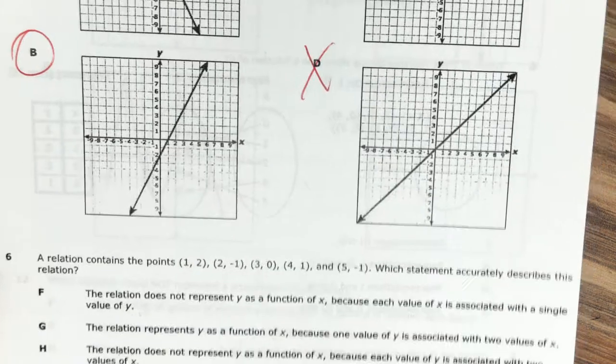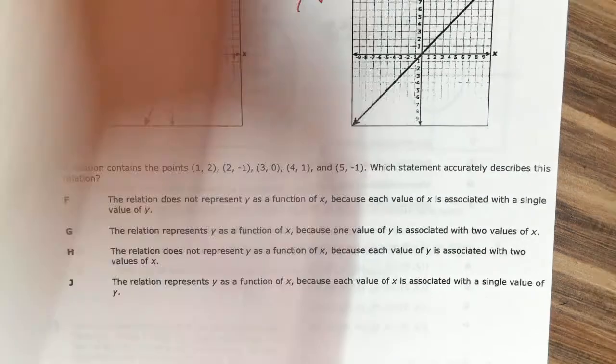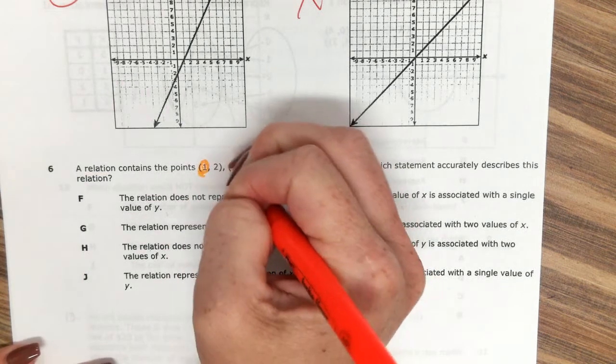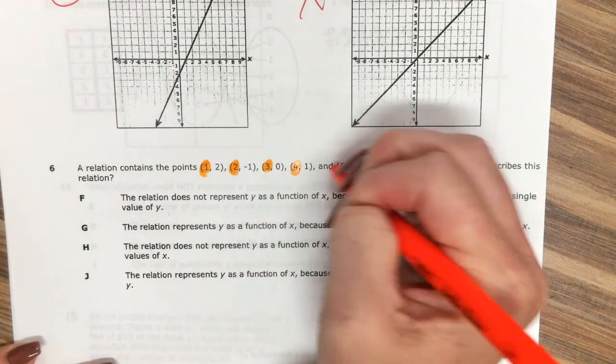All right, the next one is talking about functions. What do we only look at to see if something's a function? The inputs, the x's. So I'm going to highlight the x's. 1, 2, 3, 4, and 5.